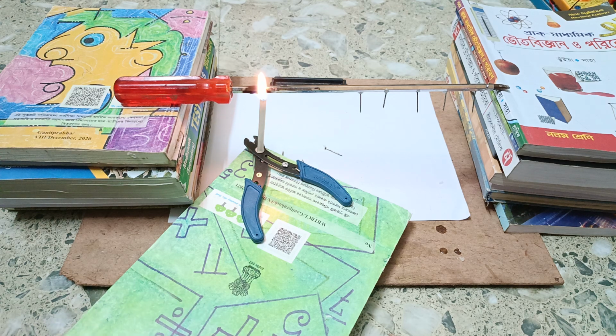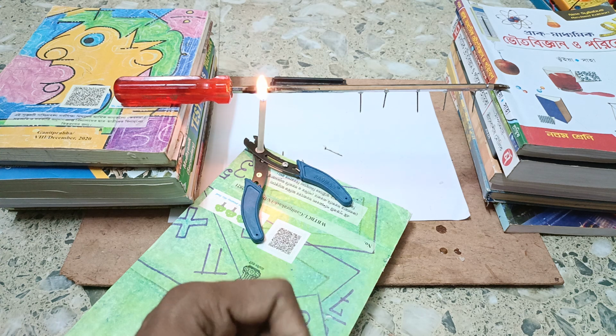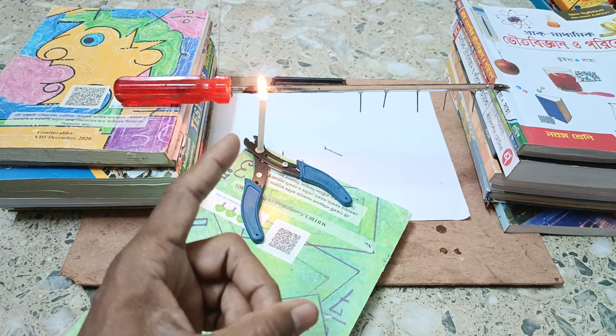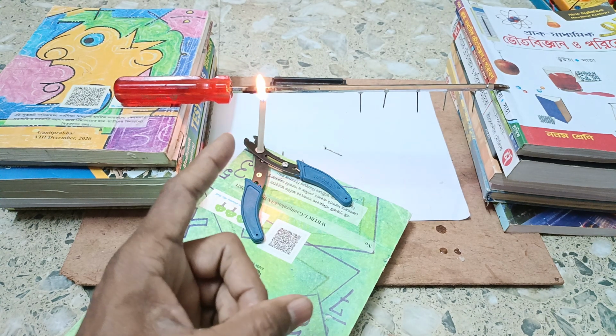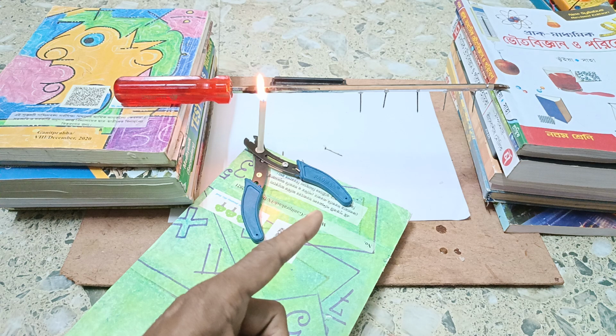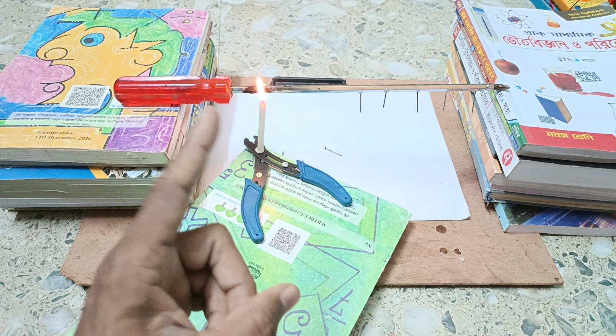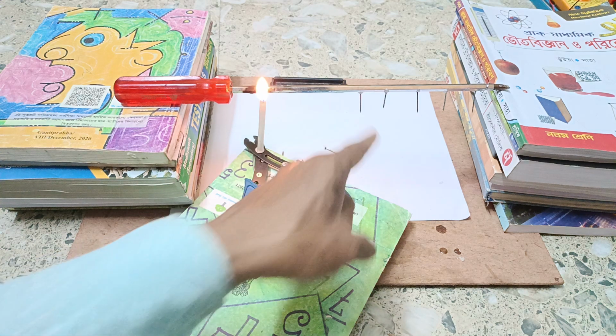Now see, first, second, third pin falls down and we are waiting for the fourth pin. And this is the process of conduction, and in this experiment we prove that metals are good conductors of heat, right? That is our purpose, that metals are good conductors of heat, and the heat energy is transferring from one molecule to the next molecule, and that's why the first pin falls first, then the second pin falls, then the third pin falls, and we are observing the fourth pin.